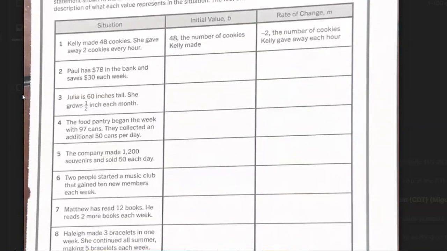All right. So on number two, you're gonna see that it says Paul has $78 in the bank and saved $30 each week. This is the initial value, the b, right? So this is the plus b part. Now that plus b could be a plus b or a minus b. It doesn't matter if it's positive or negative.